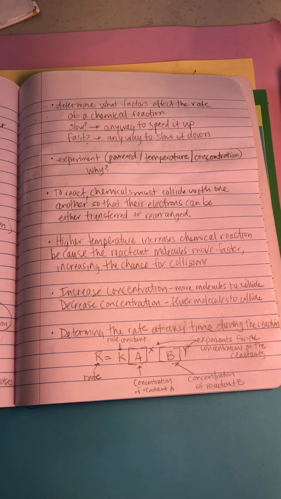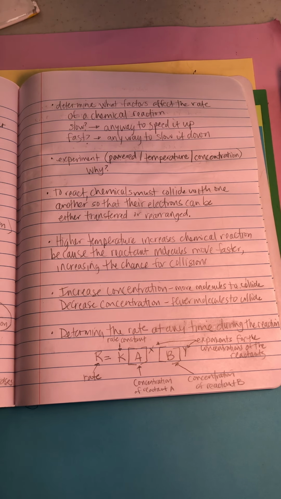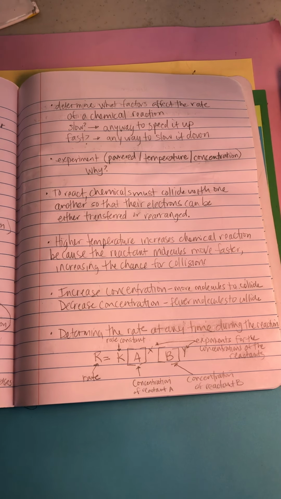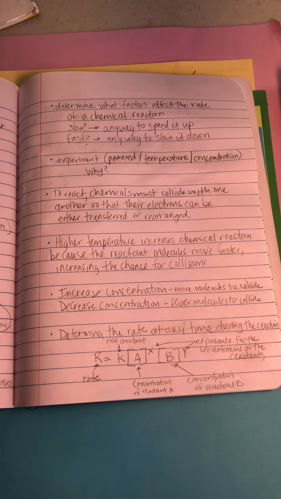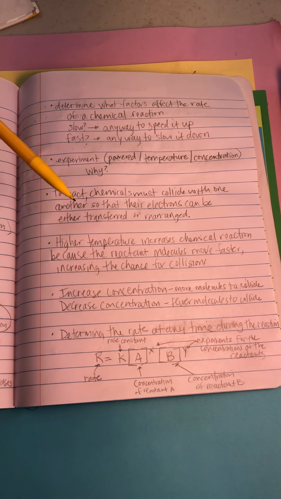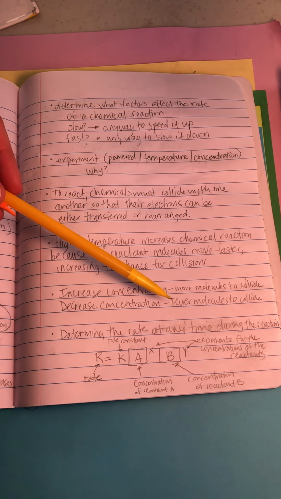So like the hydrogen peroxide we just talked about, is it a 3% hydrogen peroxide? Is it a 30% hydrogen peroxide? Well, that's a big difference. If you use hydrogen peroxide in an experiment and you use 3% versus 30% or 35%, you're going to have a different reaction going on. So increasing the concentration, not the amount in the container, but how packed it is inside the solution that has been made, means more molecules to collide. If you decrease the concentration, fewer molecules to collide.